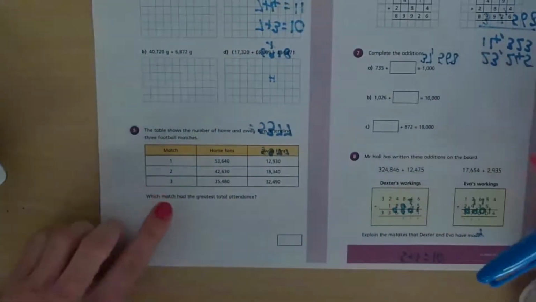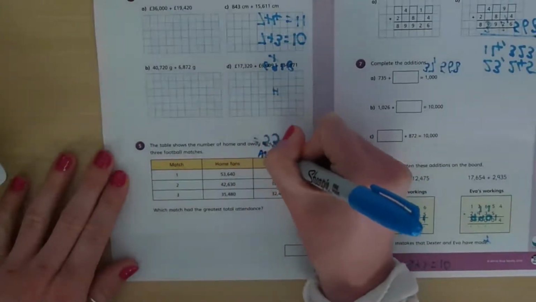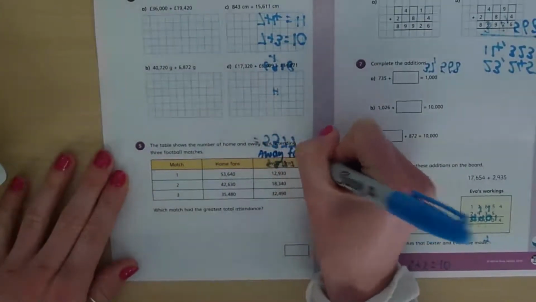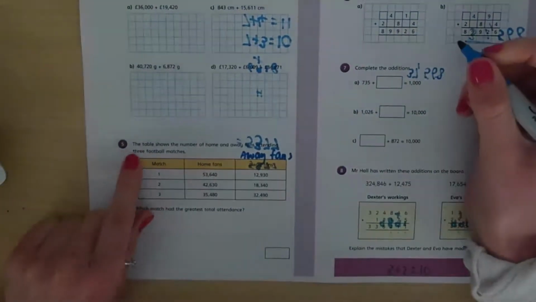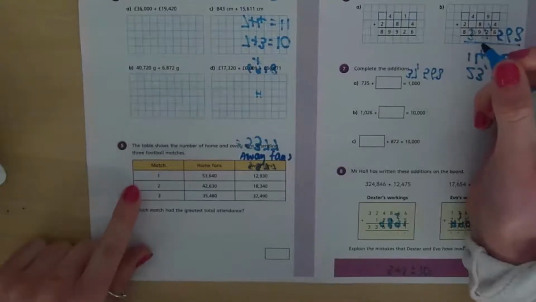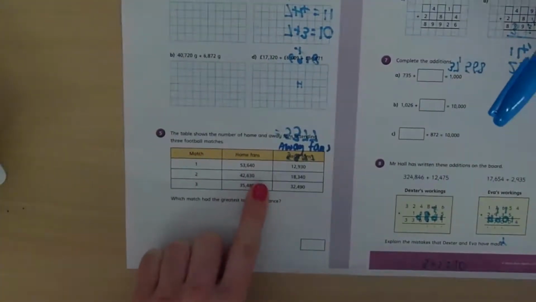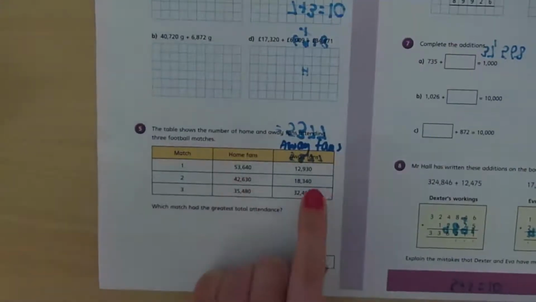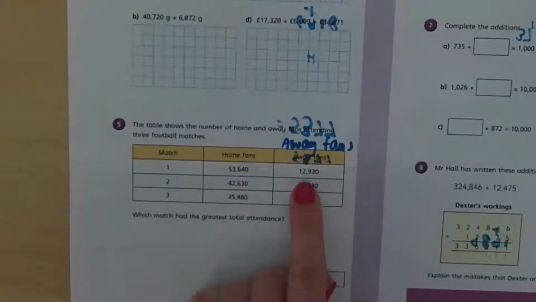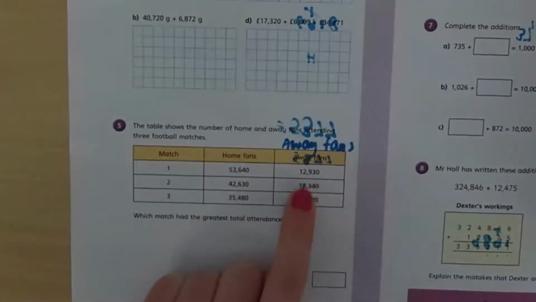Do one more down here. It says away fans. So it says the table shows the number of home and away fans attending 3 football matches. So the first football match had 53,640 home fans, and away fans 12,930.